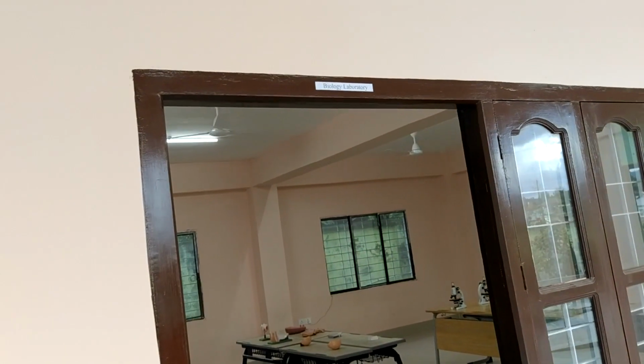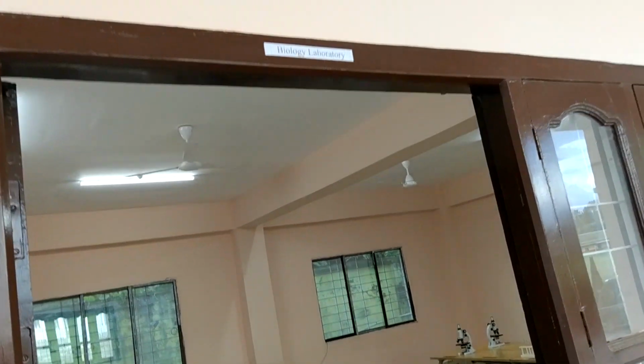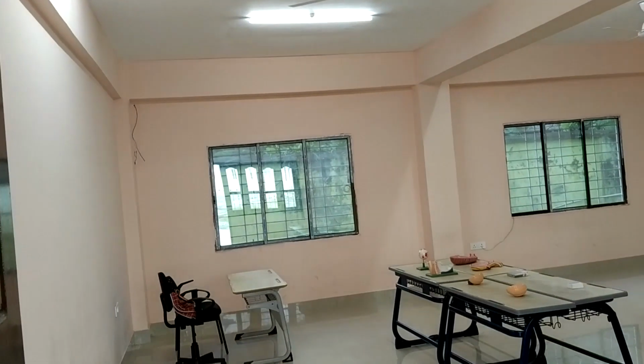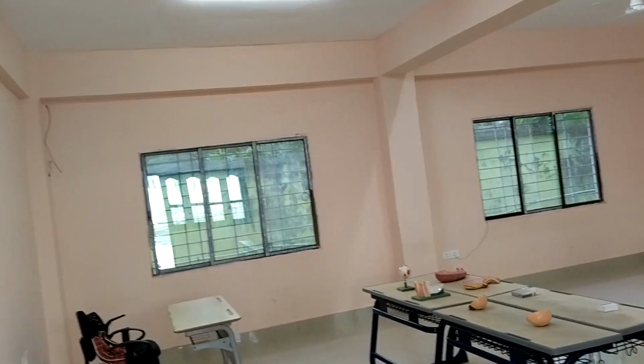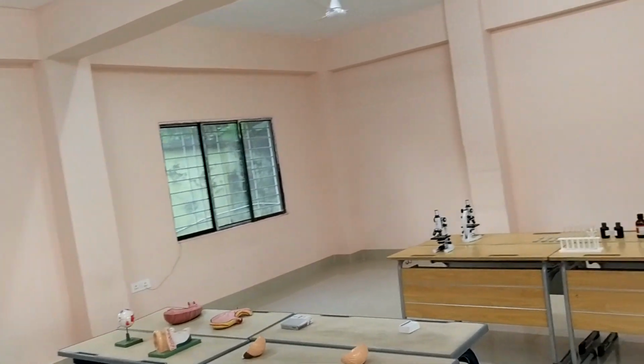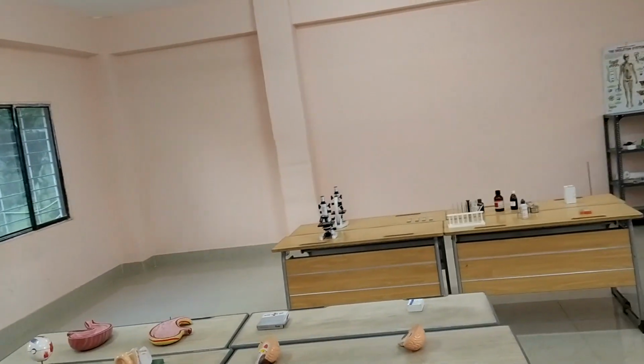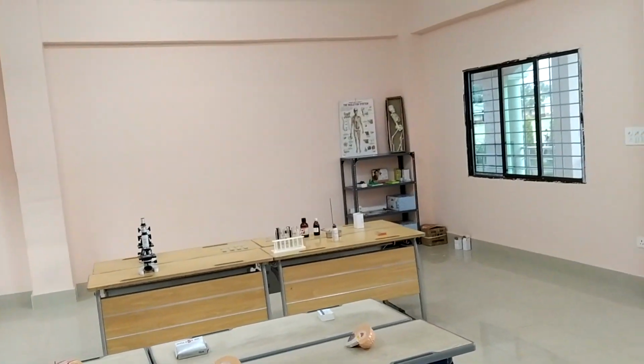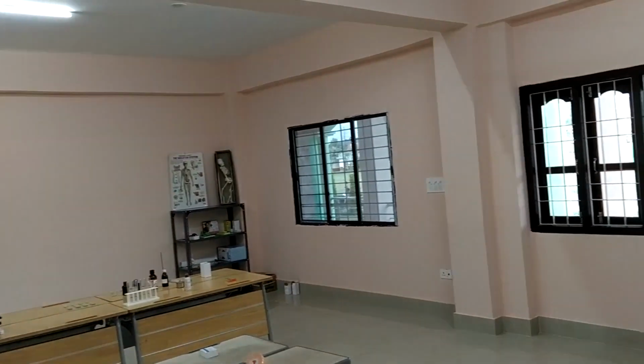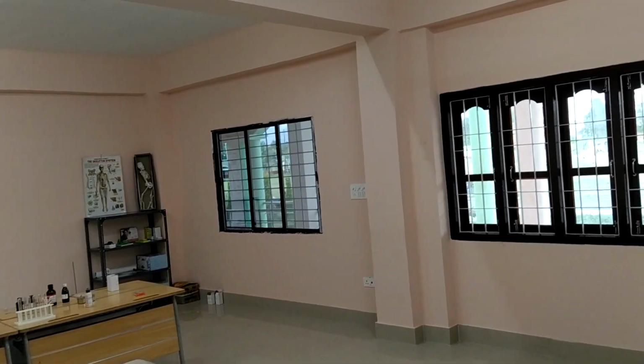And on the laboratory block, on the right side, is the biology room designated for the biology lab. Some equipment has already been purchased and the rest is being procured and will very soon be installed.